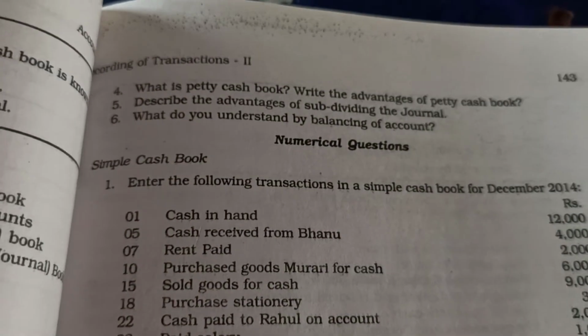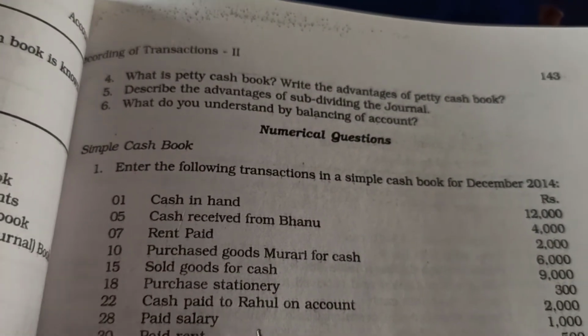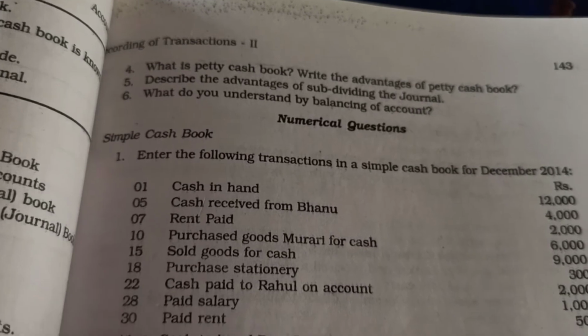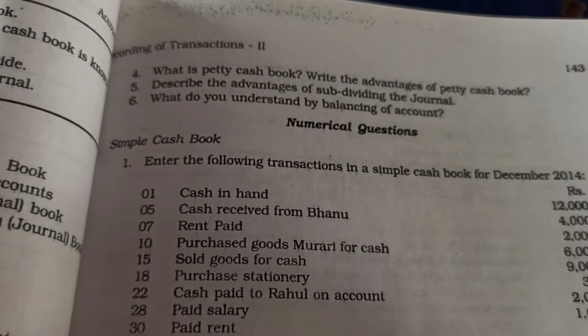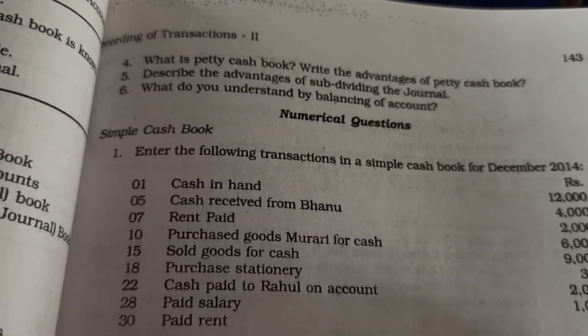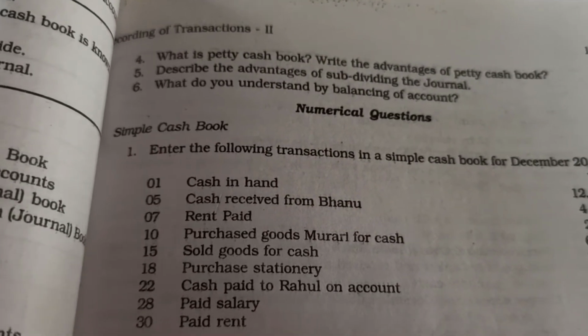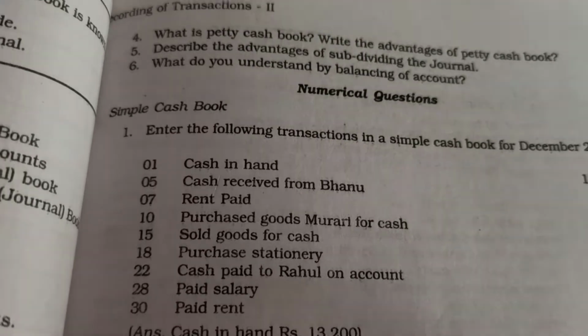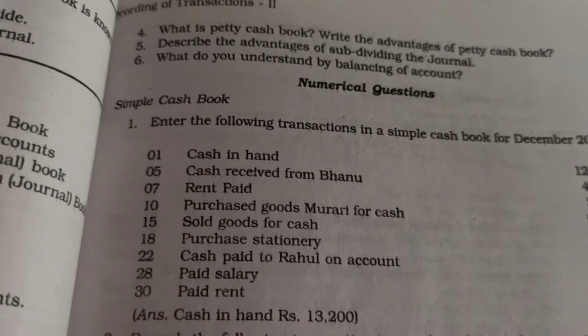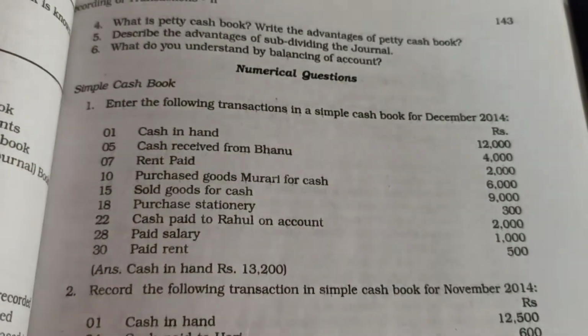Good morning. In the last class, we started recording transactions part 2. In that we said the number of subsidiary books we have. One of them was the cash book. There are different types of cash book: a simple cash book, double cash book, and petty cash book. Now first we are beginning with the simple cash book.